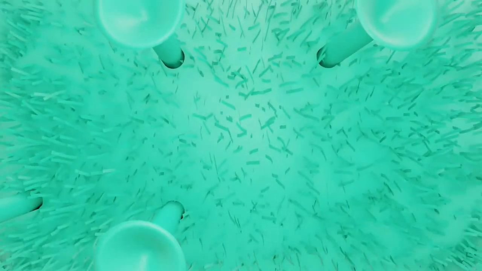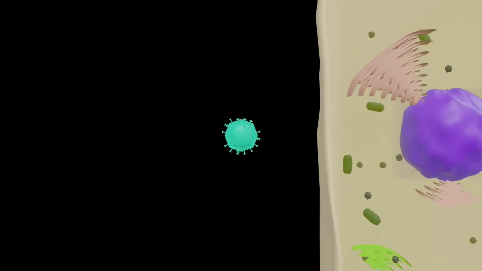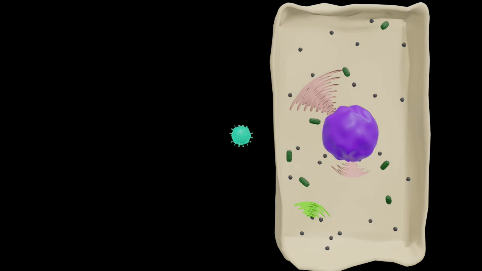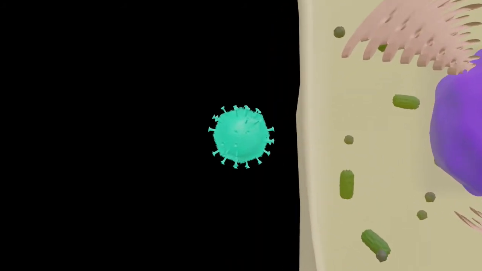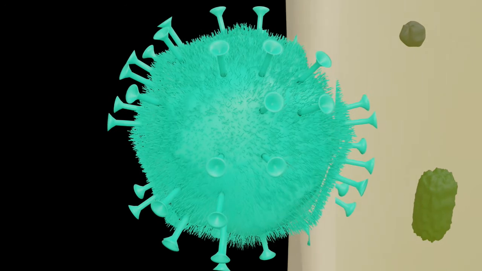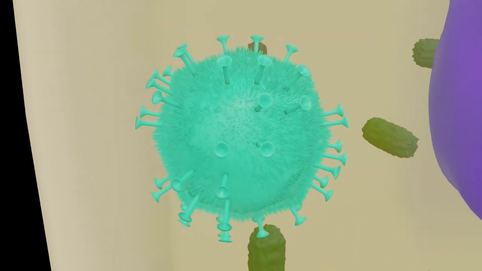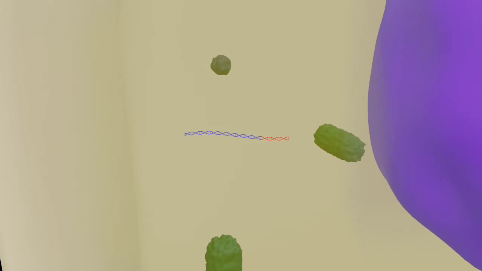Once in the human body, this adenovirus enters the human cell and within the cell it is dismantled and the DNA enters the nucleus. Within the nucleus, this modified DNA, using our own, that is the human cell's own inbuilt mechanism of protein synthesis, synthesizes the coronavirus spike protein.